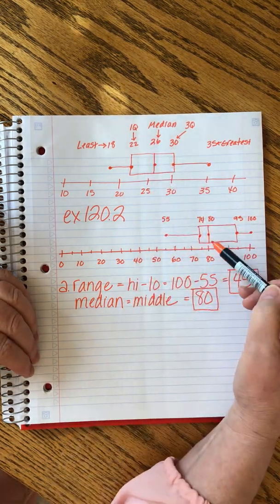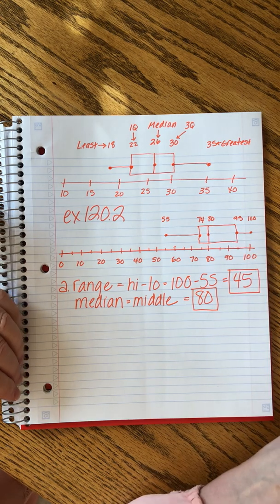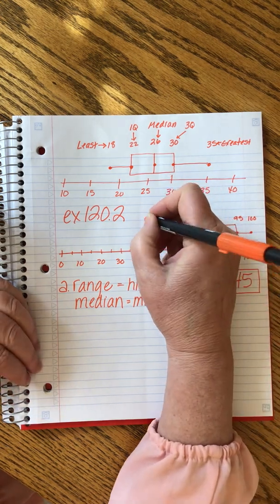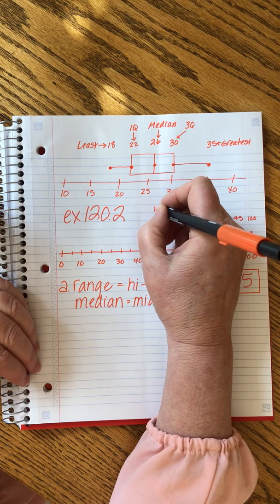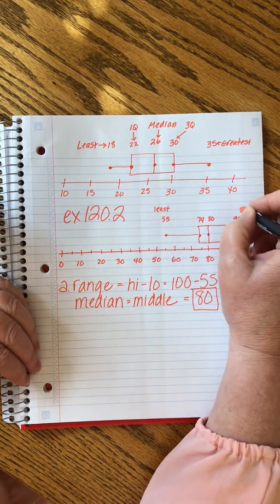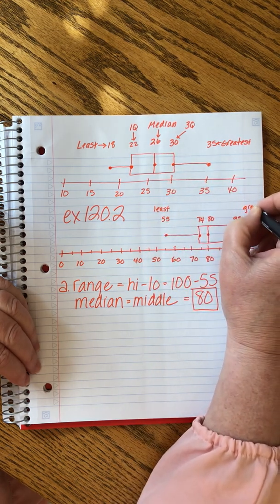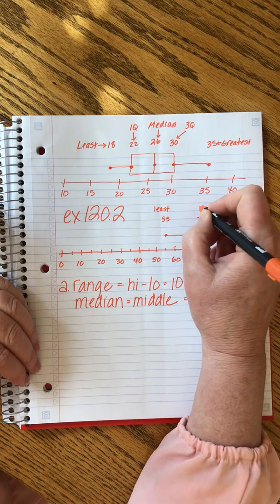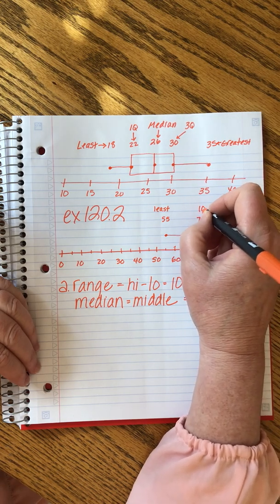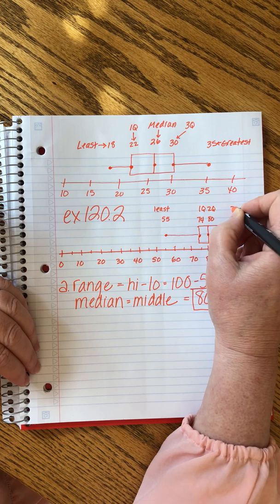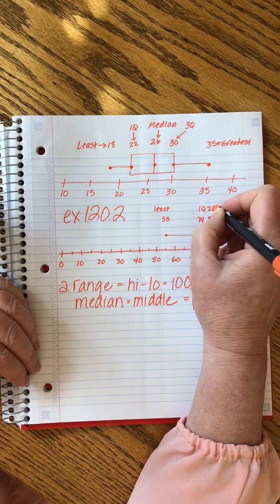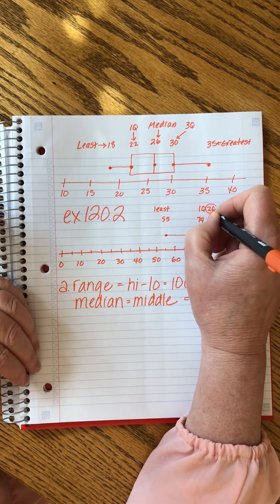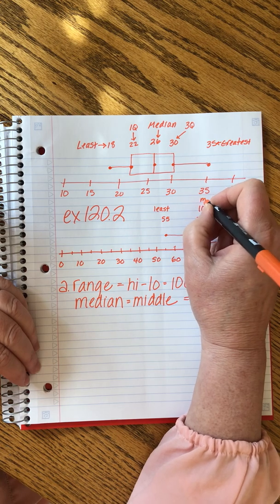It's the middle of our chart. This is the low, this is the least. This is the greatest. Sometimes I just like to write first quarter, second quarter, third quarter, and we know that second quarter is also the median.